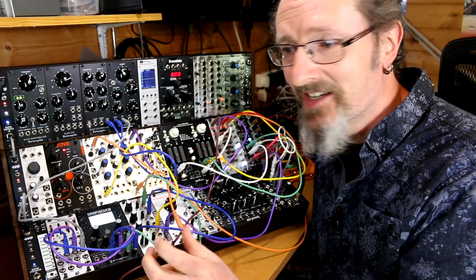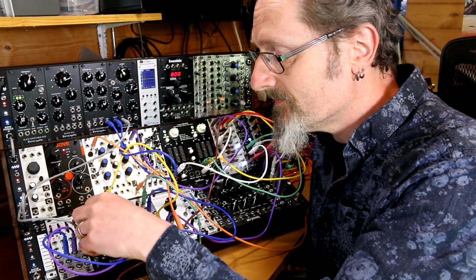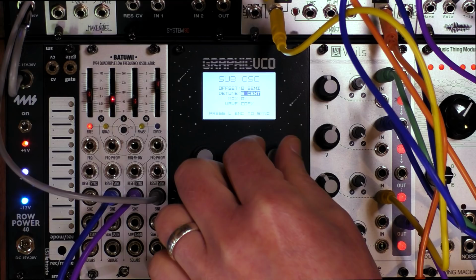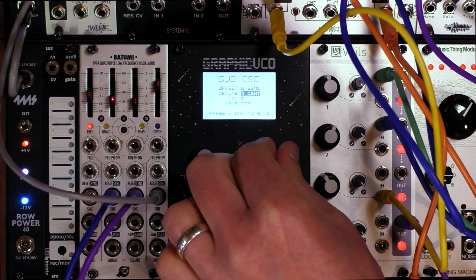That's interesting. I can also set them at the same, and then go down to this little bit here, which is detuning. And I can add a little bit of detuning.